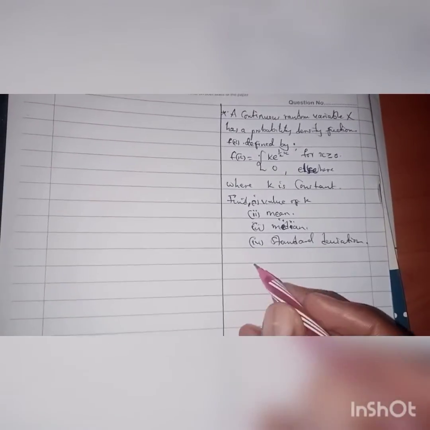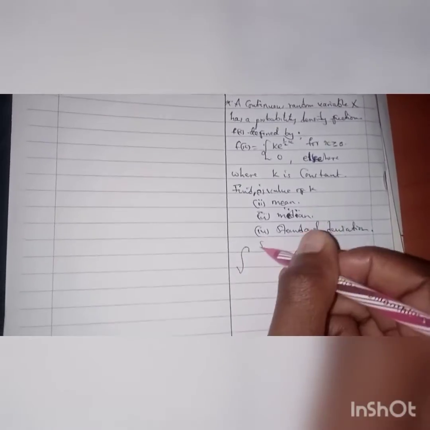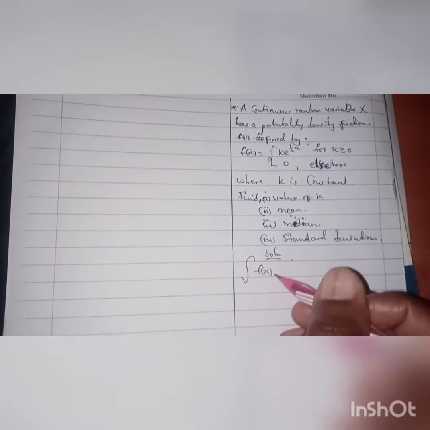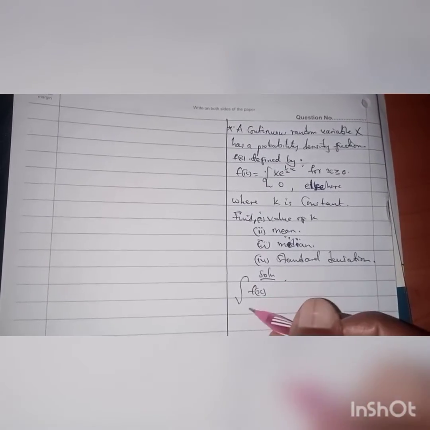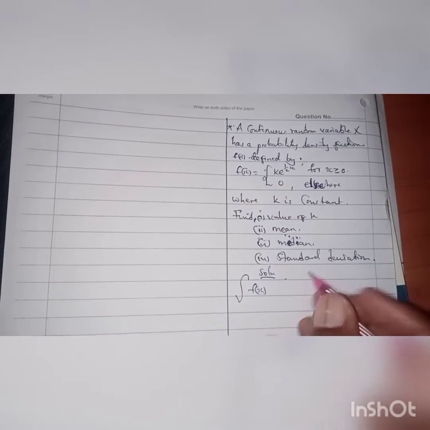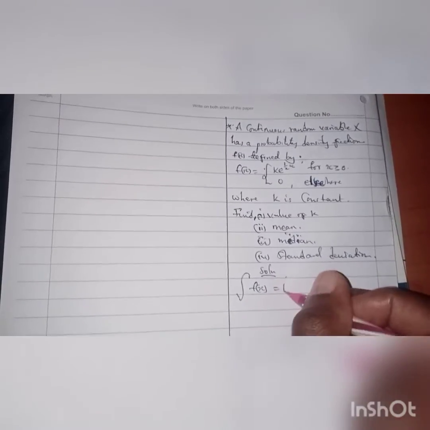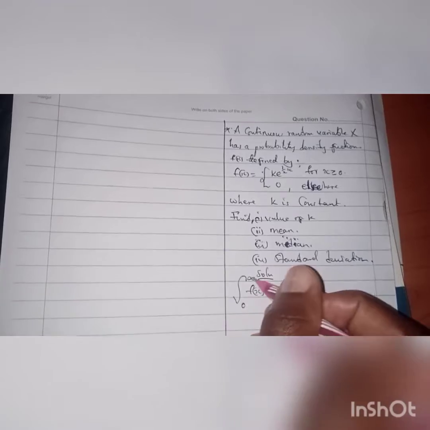Taking the integral of f(x) from 0 to infinity, the total probability normally equals 1. Even when you add, the total probability becomes 1 from 0 to infinity for that function.